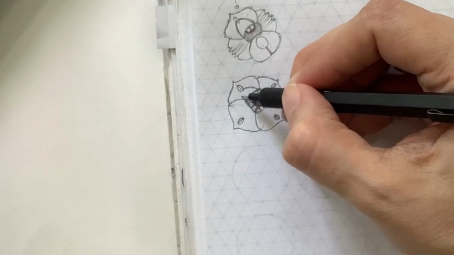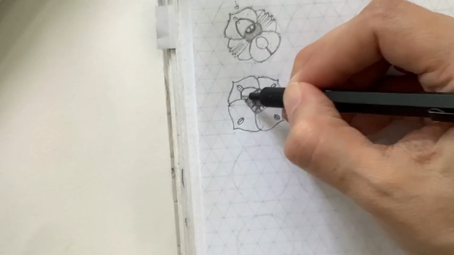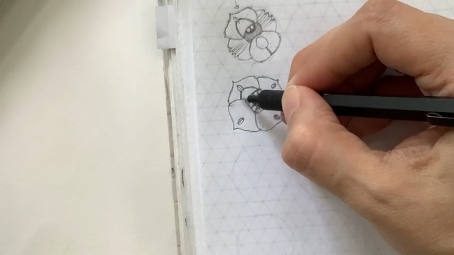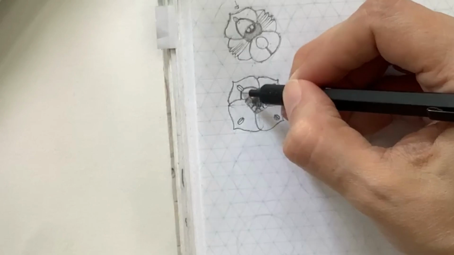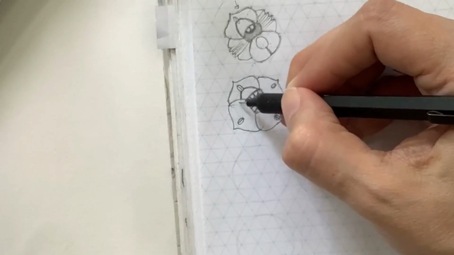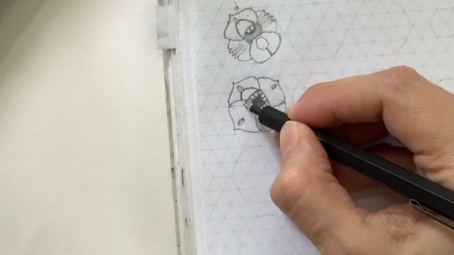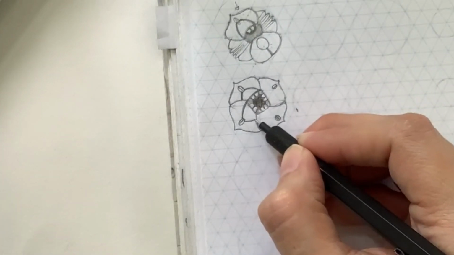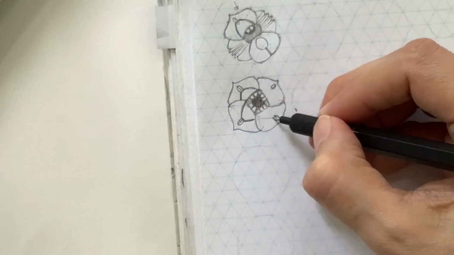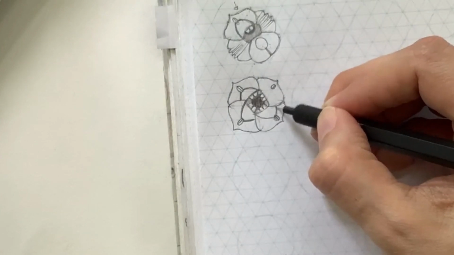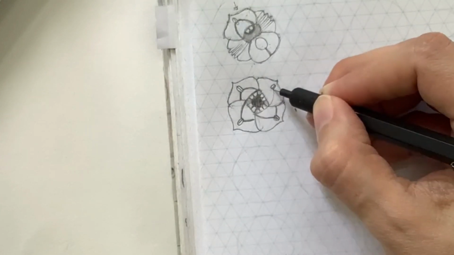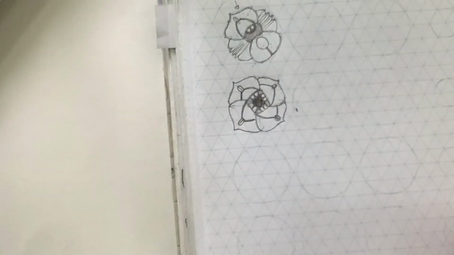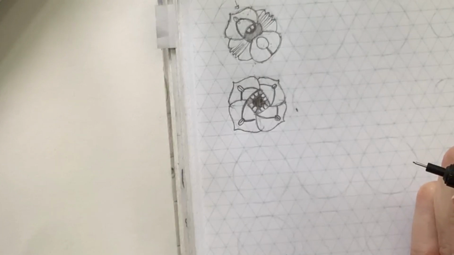And because these are overlapping, to have that sense of overlap, I don't go to here. I go a little bit higher up on the overlapping petal. And then from the corner of the center, I go up and then down. And then again up and down. Up and then down. So I can call that a day with that one.